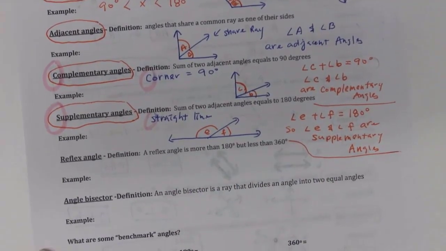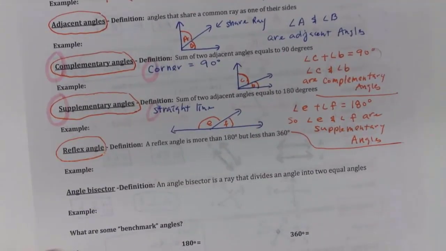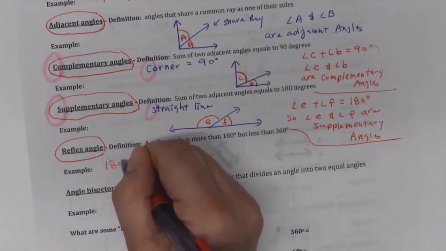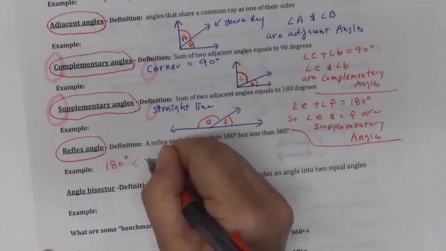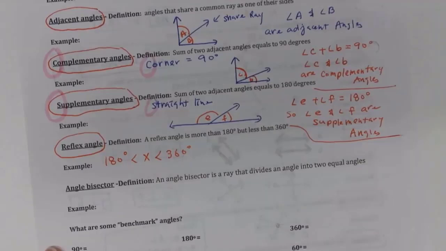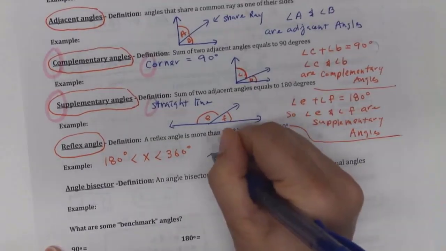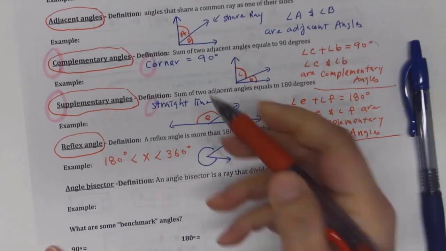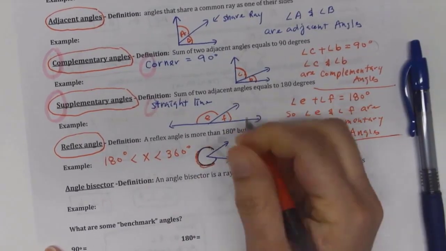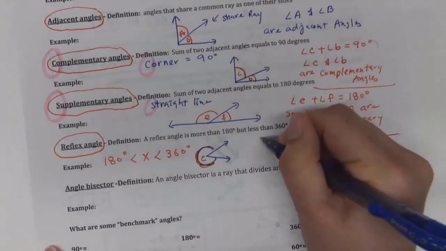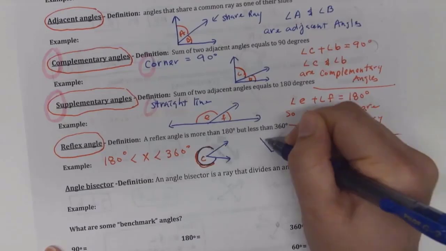And then we have the reflex angle. The reflex angle is going to be an angle that is more than 180 degrees but less than 360 degrees. So if I have something like this, and the outside angle here, I can call this C, and then maybe I have something like this.